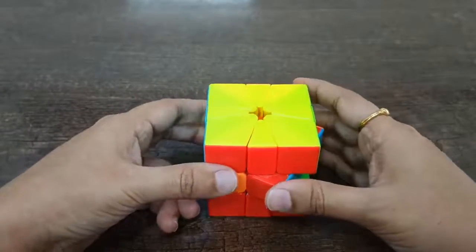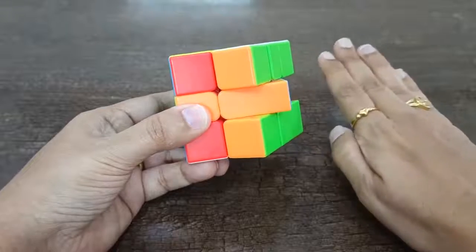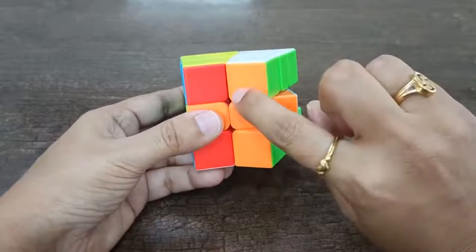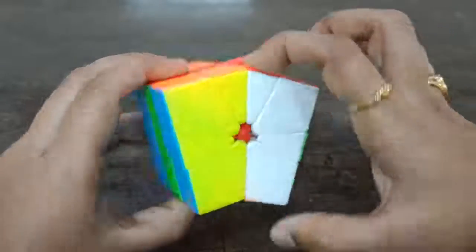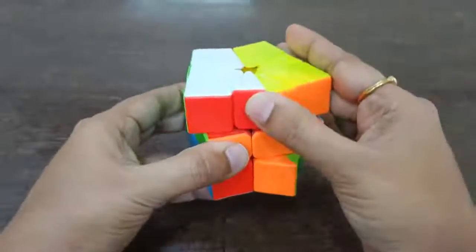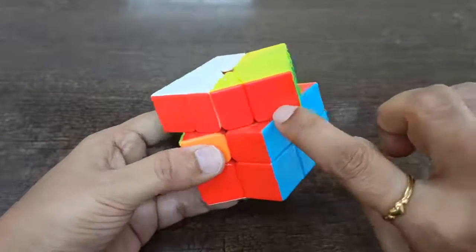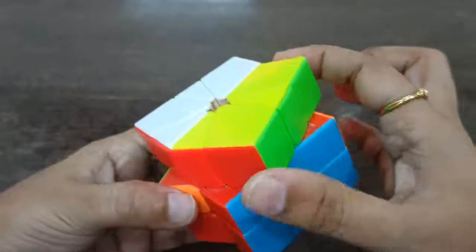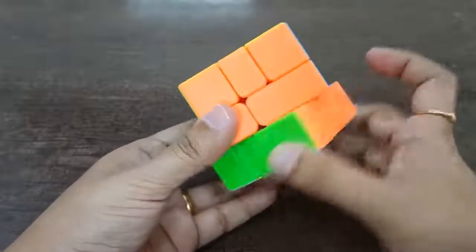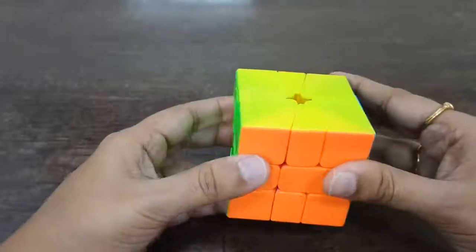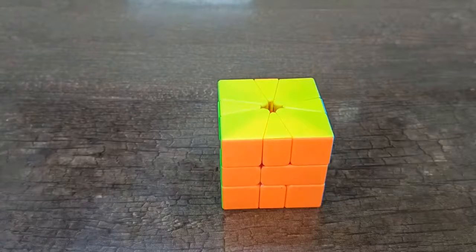the algorithm is R, U six times, R again, U six times, R. Okay, so we have solved the cube with the middle layer parity where the piece was odd and it was jutting out.